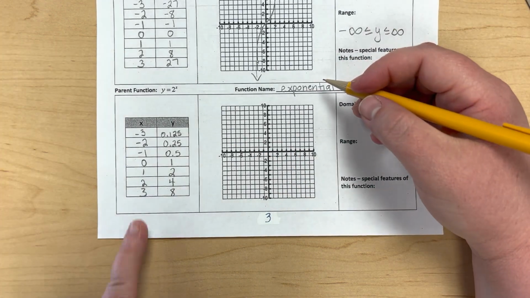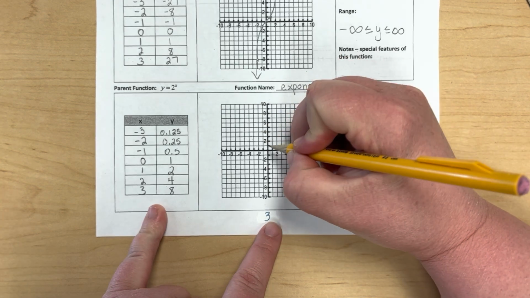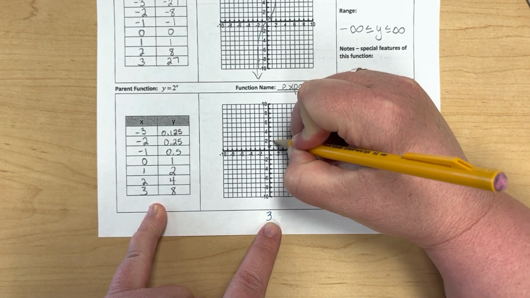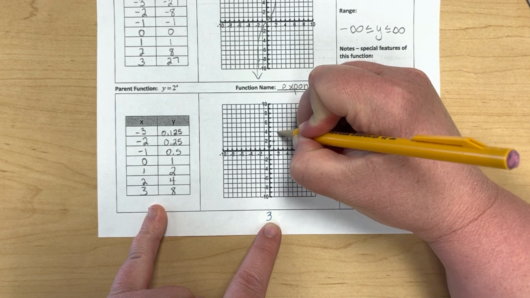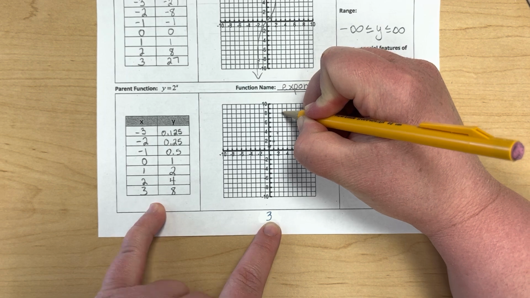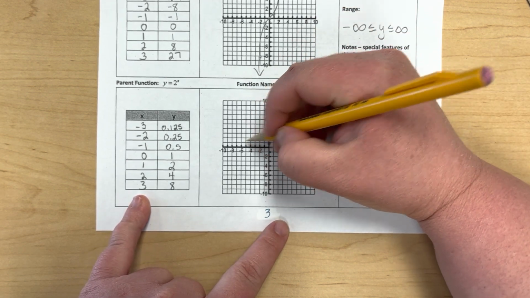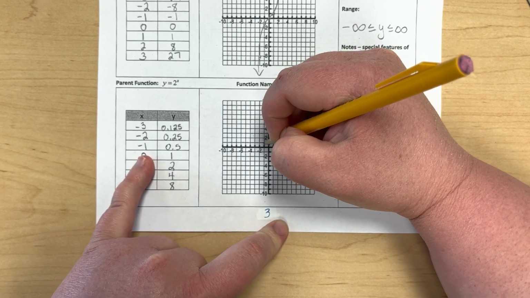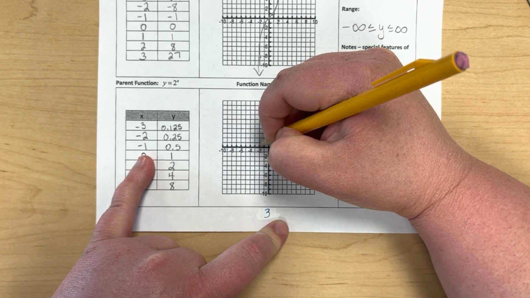Okay, so let's do the whole numbers that we know we can easily plot. We have (0, 1), (1, 2), (2, 4), (3, 8). And then you should notice that as we go into the negatives, it starts to flatten out. So let's see, 1/2 is about there, 1/4.